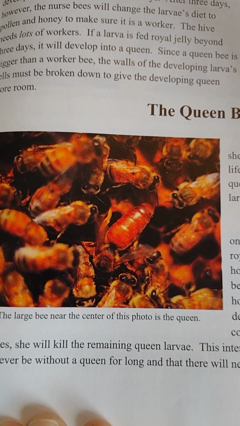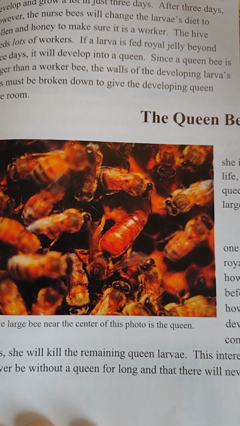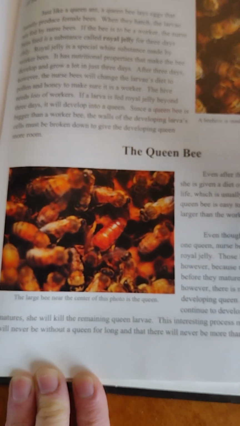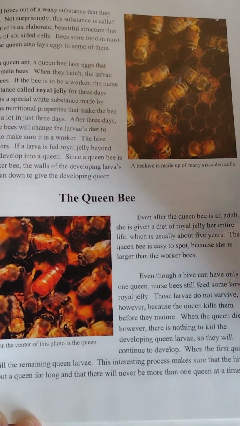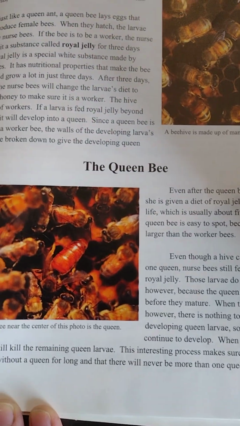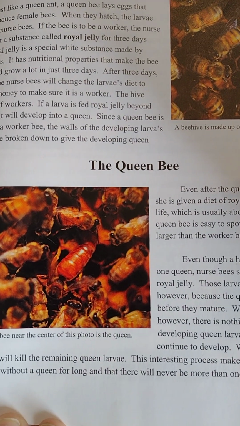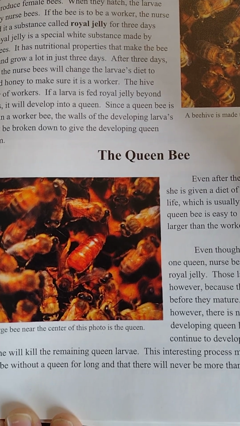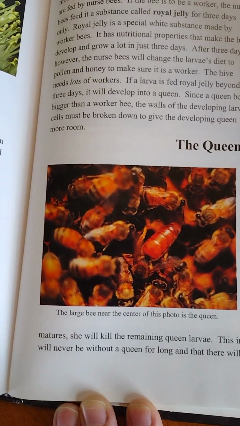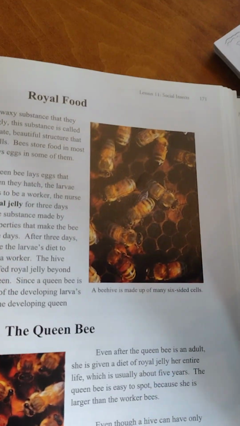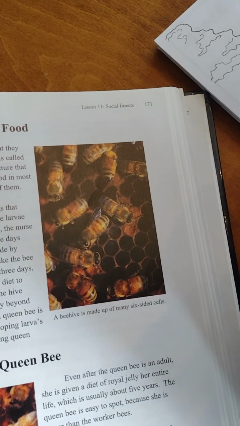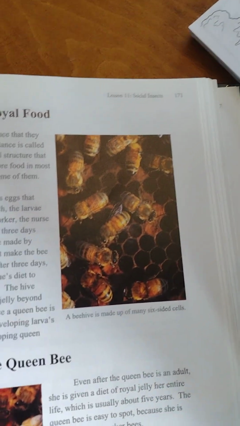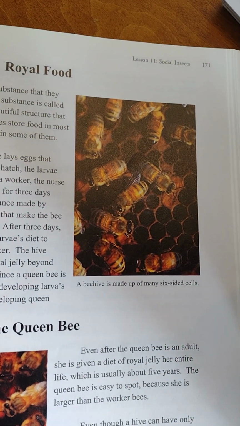Even though a hive can have only one queen, nurse bees still need to feed some larvae royal jelly. Those larvae do not survive, however, because the queen kills them before they mature. When the queen dies, however, there is nothing to kill the developing queen larvae, so they will continue to develop. When the first queen matures, she will kill the remaining larvae. This interesting process makes sure that the hive will never be without a queen for long, and that there will never be more than one queen at a time.